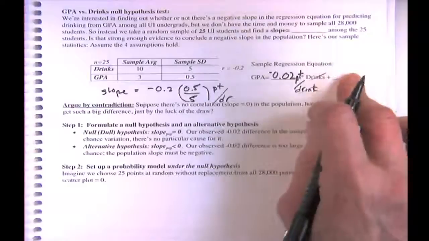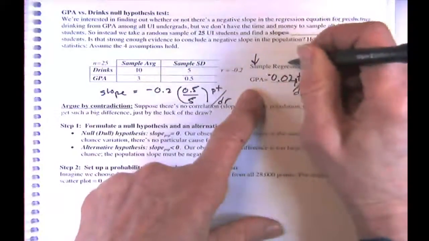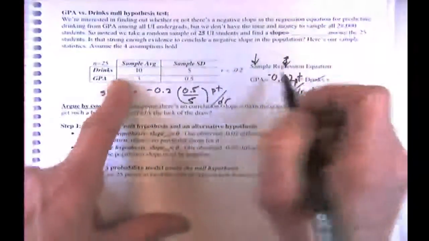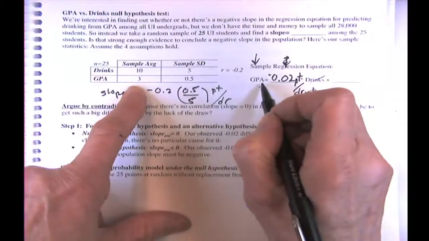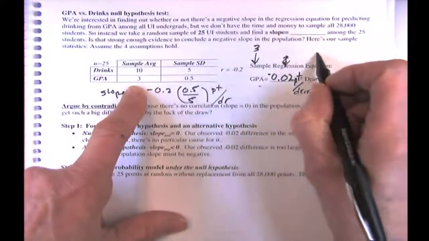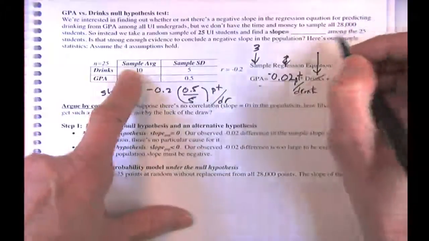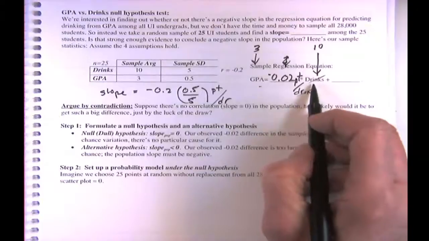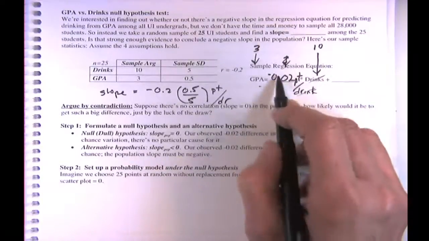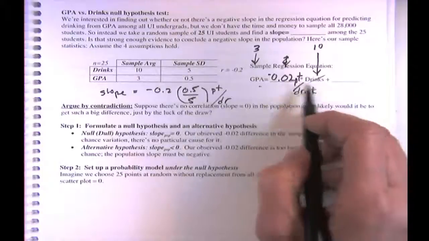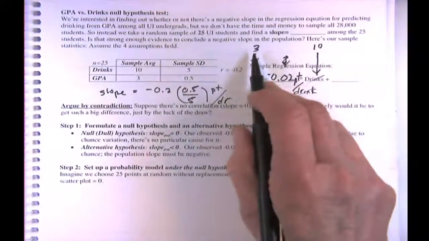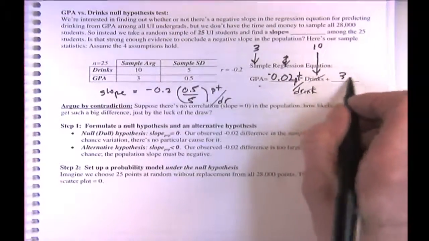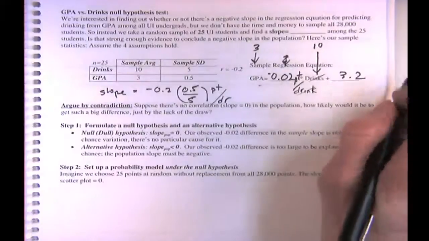And the way we do that, of course, is by plugging in the point of averages right there. For GPA, it's 3. And for drinks, it's 10. So what do we have? 10 times negative point, isn't that negative 0.2? We'll just move the decimal place over. So we have 3 equals negative 0.2 plus what? 3.2? Is that right? Yeah.